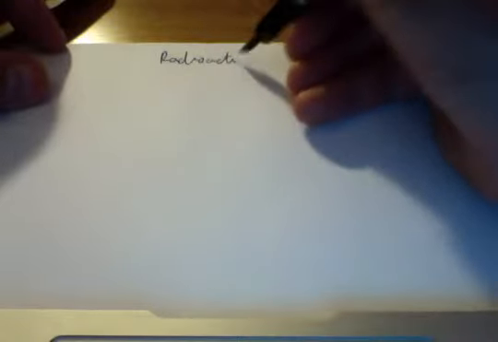Here is our next revision session, and it's based on radioactivity. It's one of the ones we did most recently in class, but it's a very big topic. I'm going to try and break it down into manageable little chunks for us.